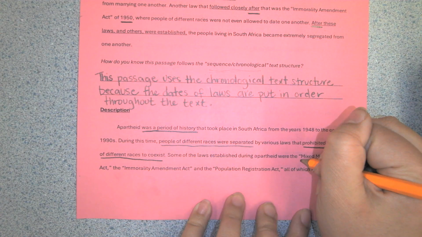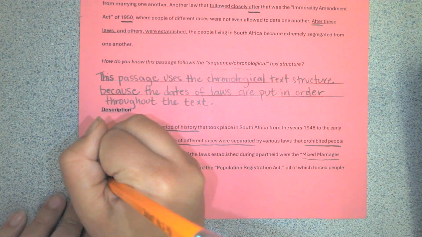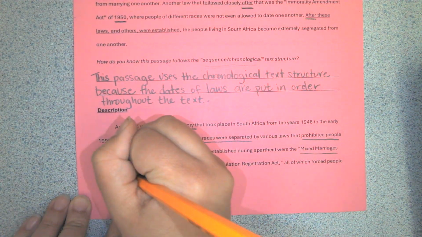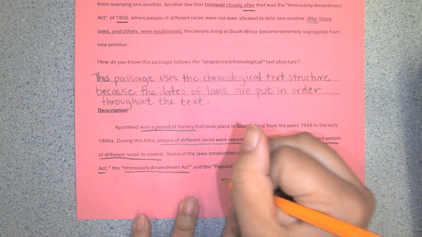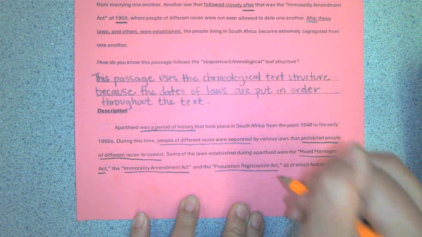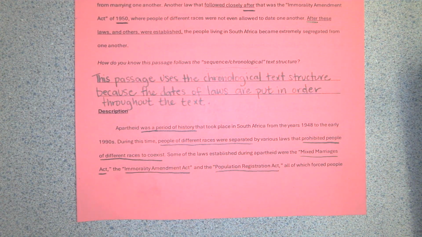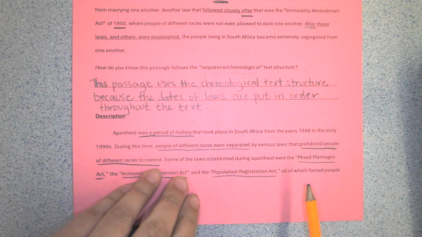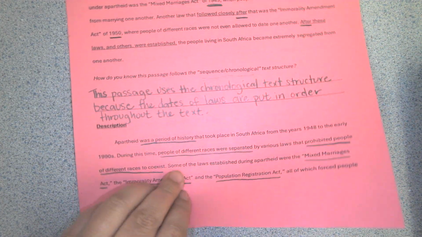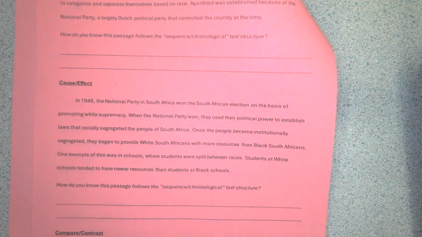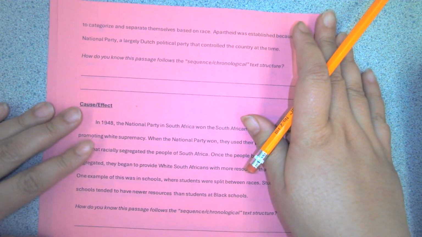I would say that the Mixed Marriages Act, the Immorality Amendment Act, and the Population Registration Act are all examples of laws that occurred during apartheid, right? There's also a part of this sentence that describes what those laws did, okay?